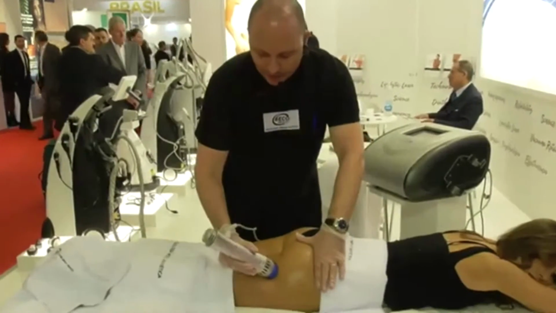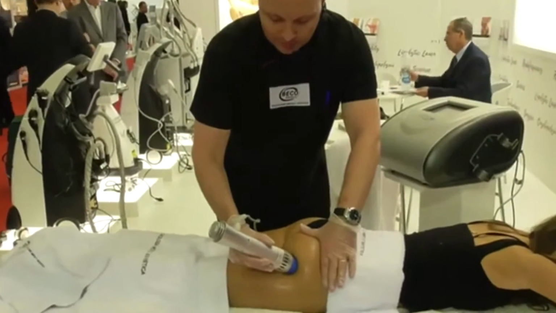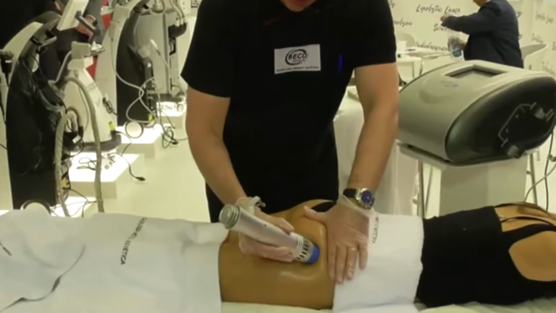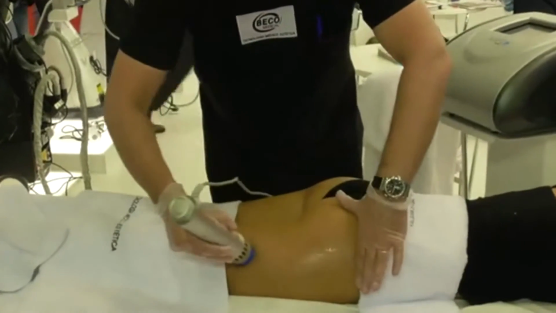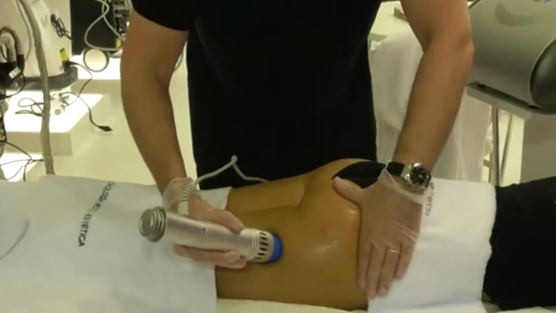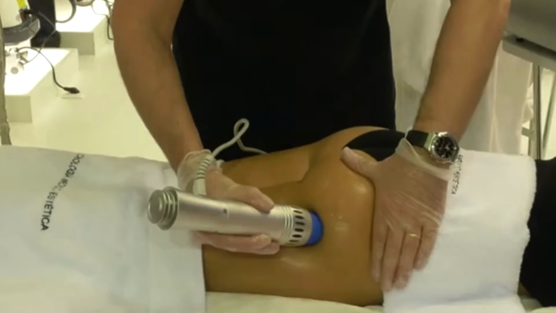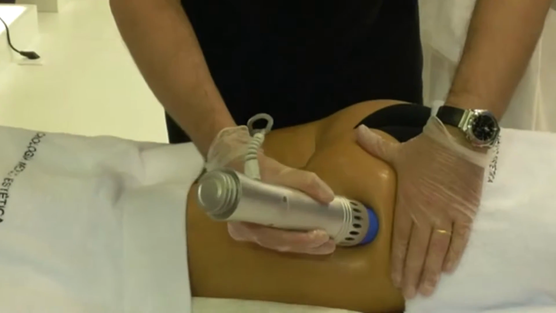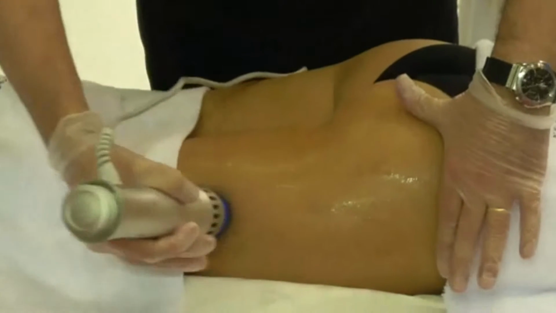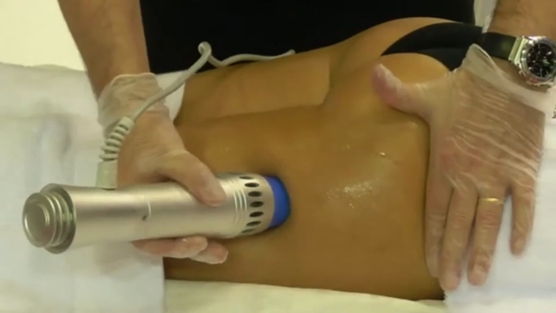So now I go slower and I pinch a little bit: the positive movement is quite slow and pinching, and the negative movement, I go there.